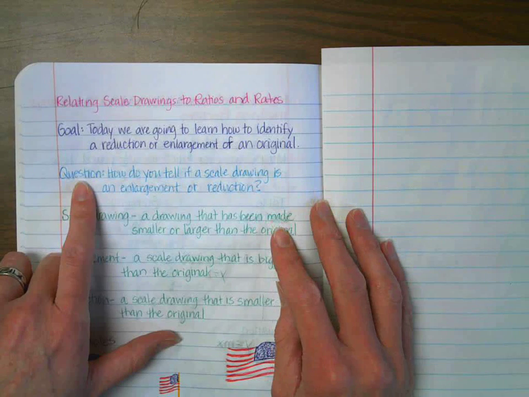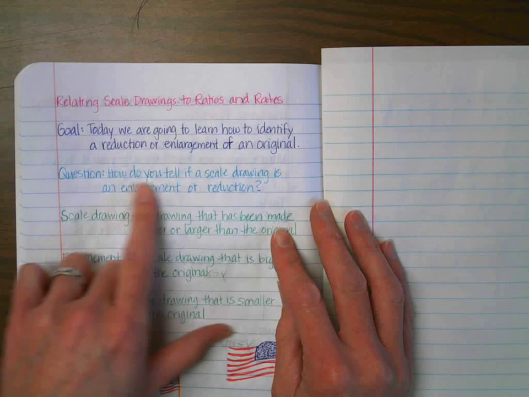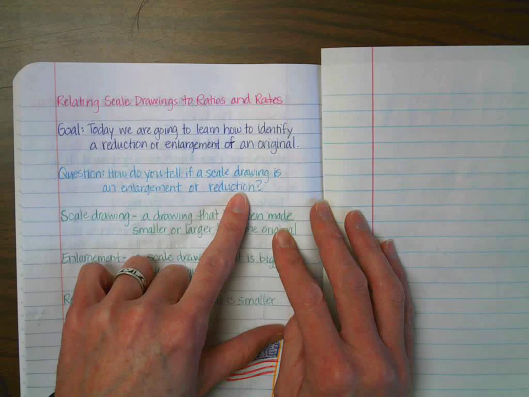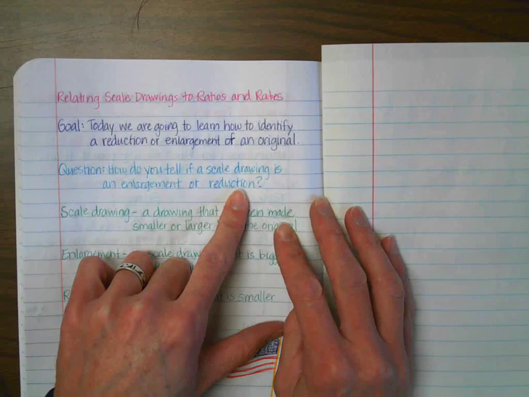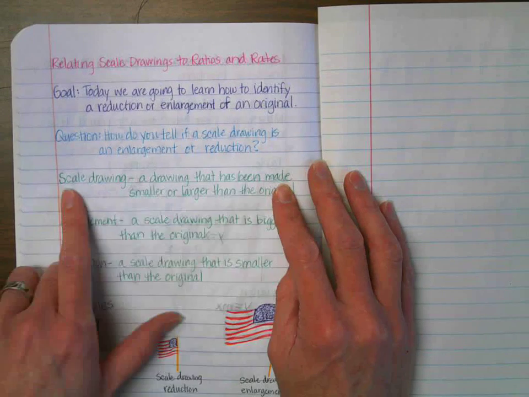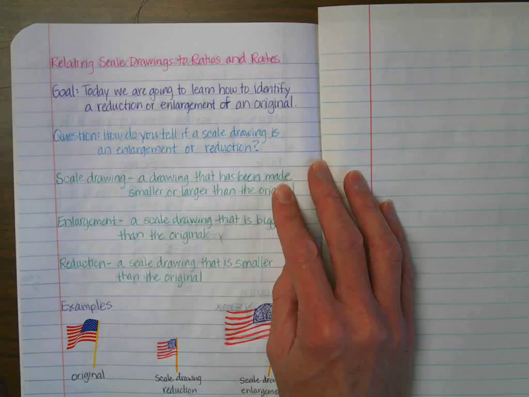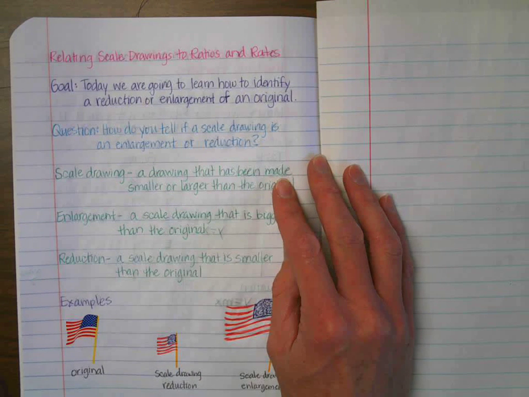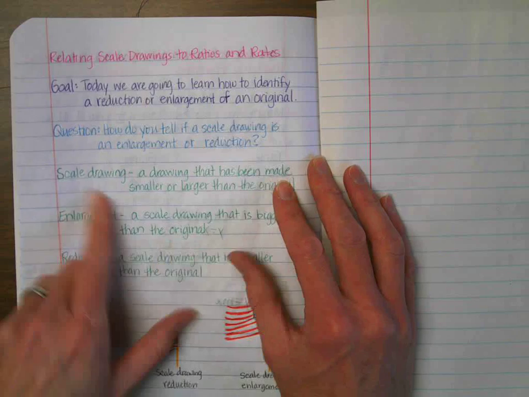The question that I want you to be thinking about today is, how do you tell if a scale drawing is an enlargement or a reduction? Very interesting question. I'll give you a hint. It has something to do with your eyes. All right, so let's do some vocabulary words really quickly so that maybe by the time we get done talking about the vocabulary words, you will be able to answer that question.